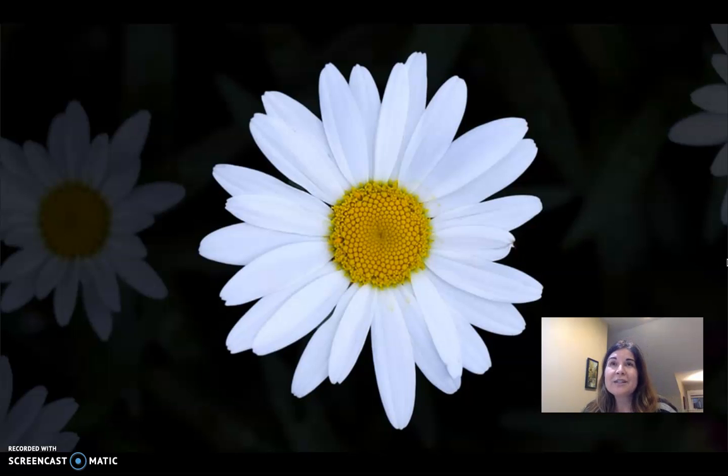And since we've been kind of stuck in our homes, I've been walking around in my neighborhood a lot, and my neighbors have flowers. So I've been looking for different flowers around the neighborhood, and I like to take pictures of them. But this is a daisy, and so I just want you to notice, if you haven't before, the way the petals are arranged. It's almost like there's two layers of them. You've got this outer layer here, and then you've got an inner layer.